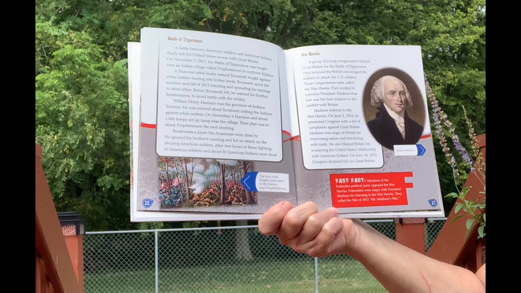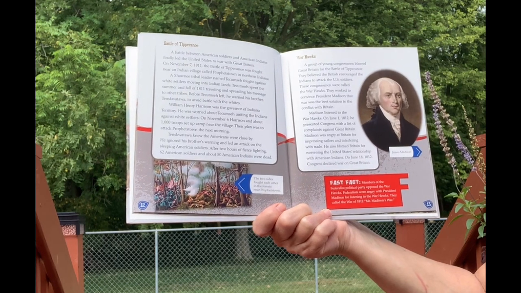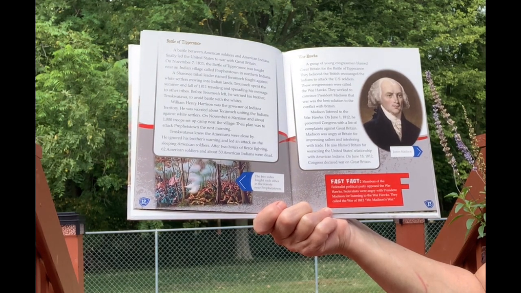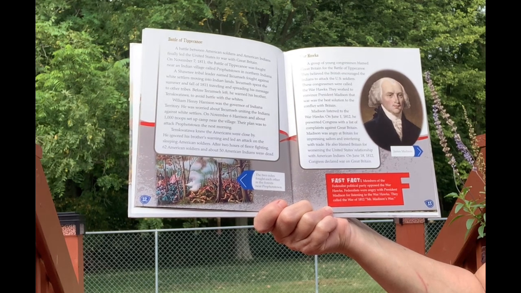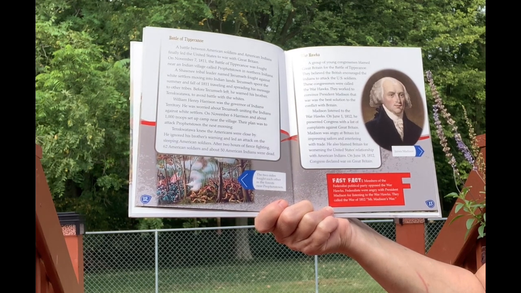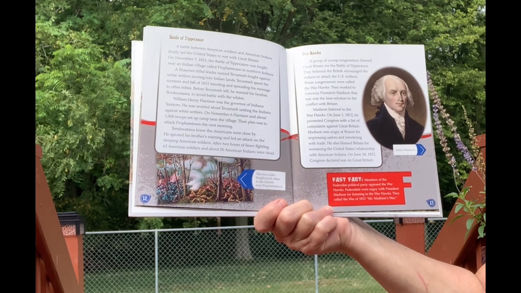Tenskwatawa knew the Americans were close by. He ignored his brother's warning and led an attack on the sleeping American soldiers. After 2 hours of fierce fighting, 62 American soldiers and about 50 American Indians were dead.